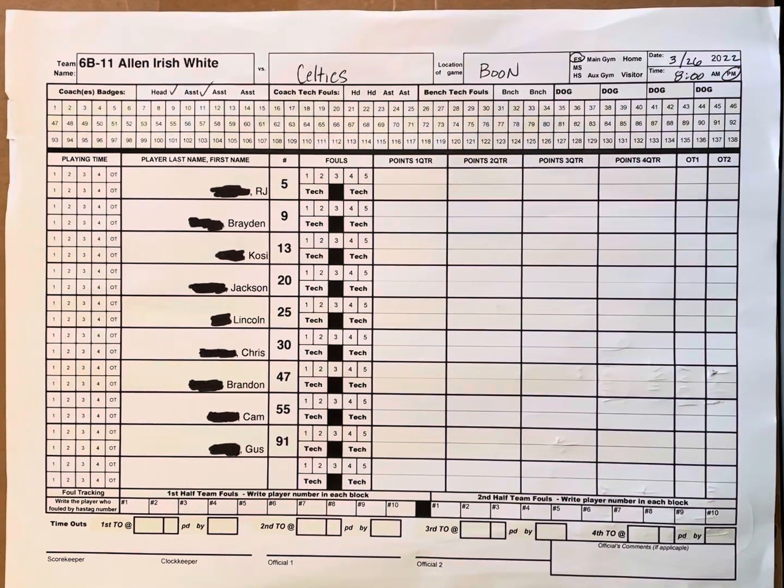I'm one of the league directors for ASA, and I wanted to walk through how to do the score sheet for this spring season. So I'm going to go through this really quickly. If there are any questions, please do reach out to me or any of your league directors, but we would love to help you make sure that you're doing this right.